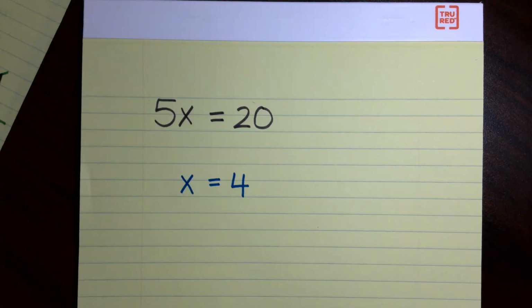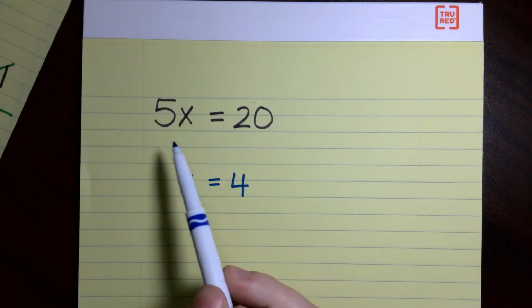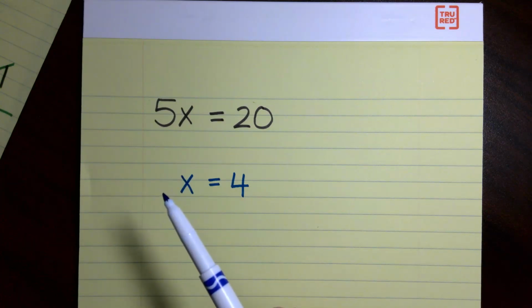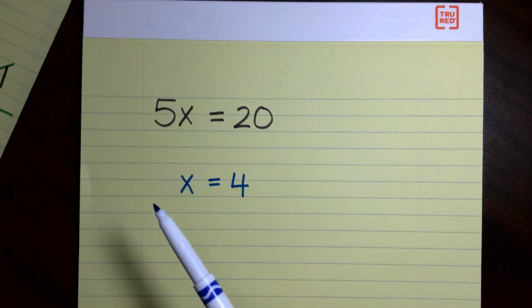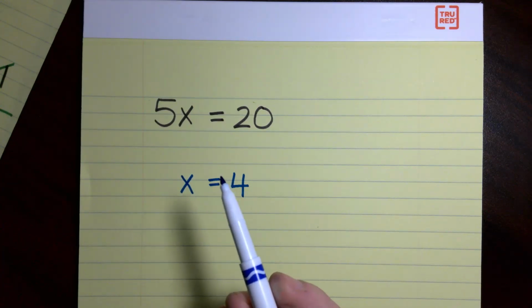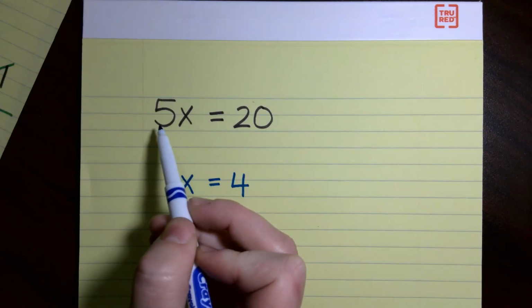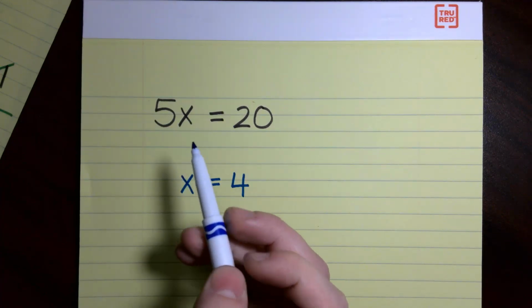So whenever we had addition and subtraction, we would just do the opposite. The opposite of addition is subtraction. The opposite of subtraction is addition. We have multiplication here. Does anybody know what the opposite of multiplication is? Division. Division is our opposite.